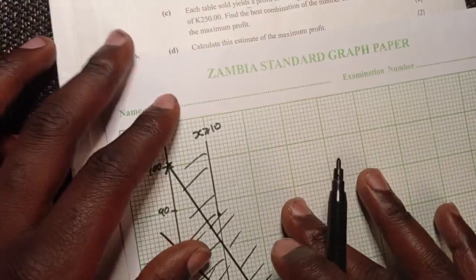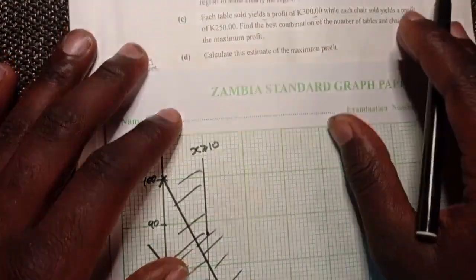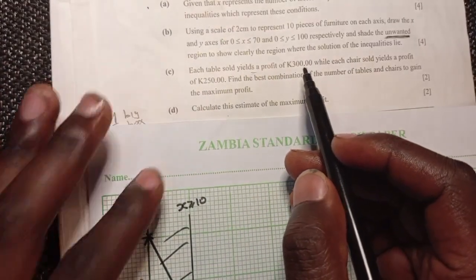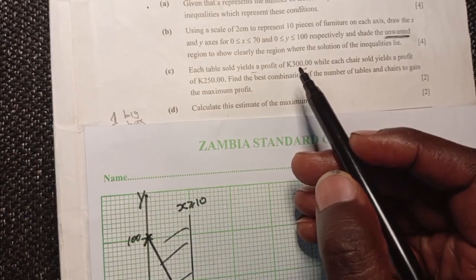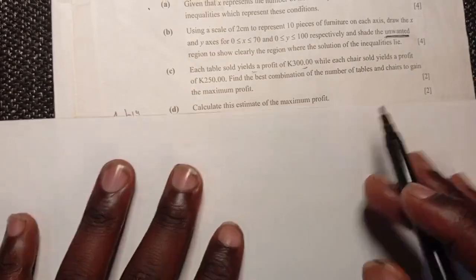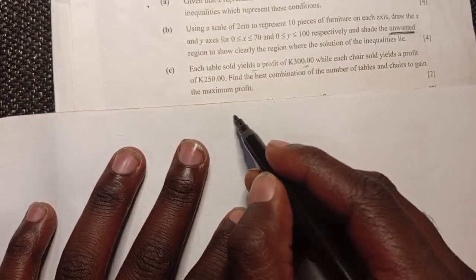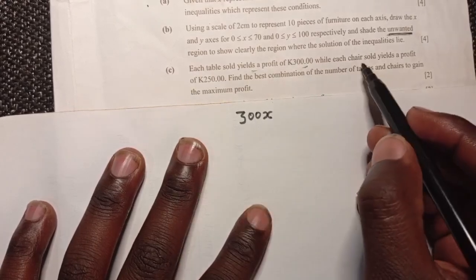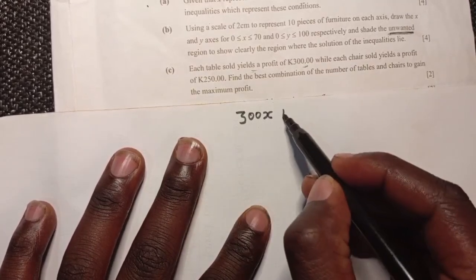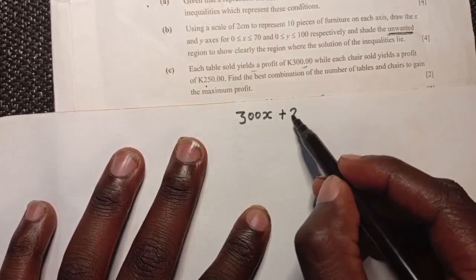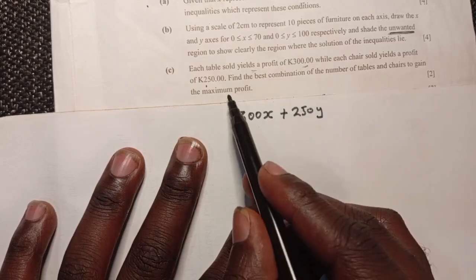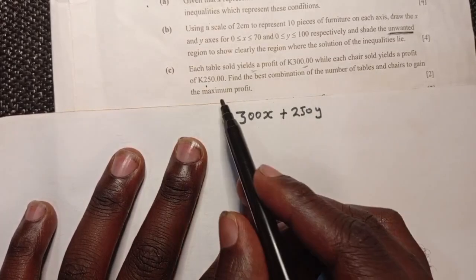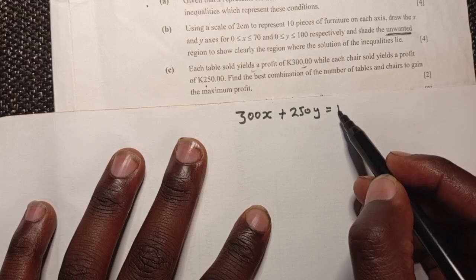Here's the rest of the questions. The question here says each table sold yields a profit of 300 kwacha. So this is it for the table. Each table sold will yield a profit of 300 kwacha. So we're going to say 300 tables. Remember, they're represented by X. While each chair sold yields a profit, so we're going to say plus, this is chair, so 250 y. So this is the profit yield. Find the best combination of the number of tables and chairs to gain maximum profit. So what will be the maximum profit?